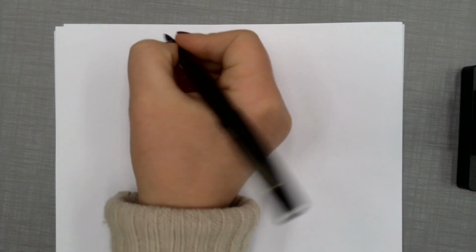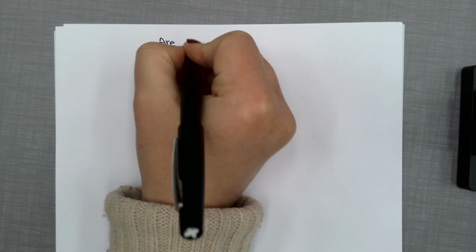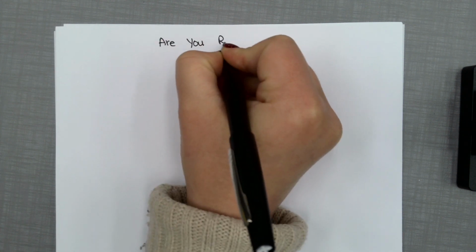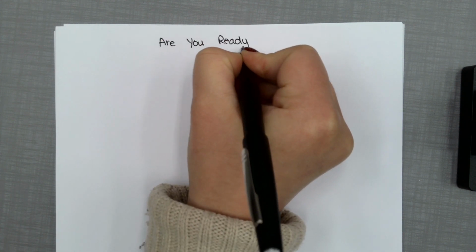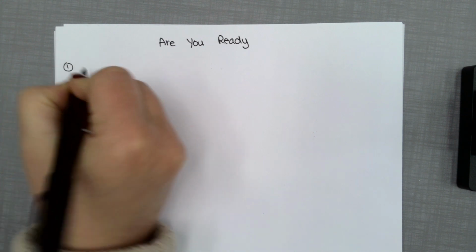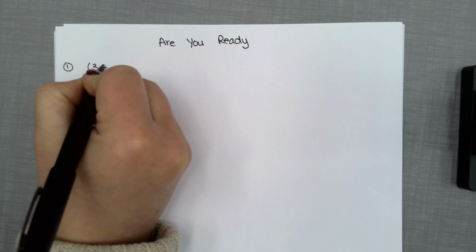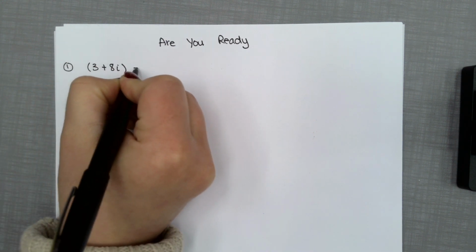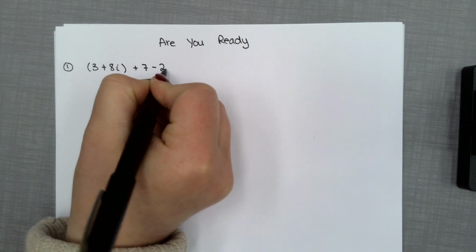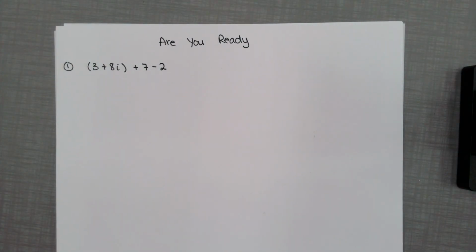So let's go ahead and get started. So this is the Are You Ready? First question we have is 3 plus 8i plus 7 minus 2. Please be careful on what it's asking you.